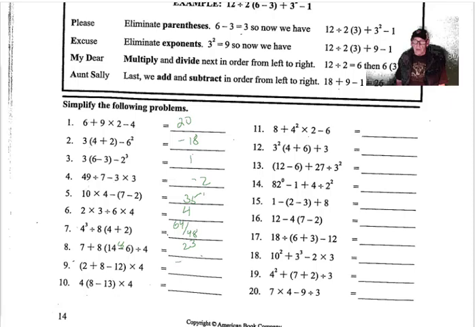Negative 2 times 4 is negative 8. Here we have negative 5. 4 times negative 5 is negative 20. Negative 20 times 4 is negative 80. Up here we have 16 with the 4s. So 8 and 16 times 2, 8 and 32. This can be 40. 40 take away that gives us 34.